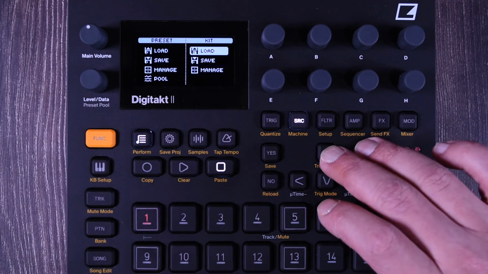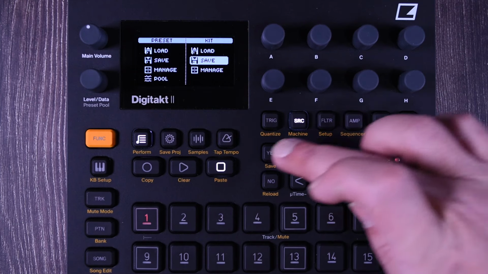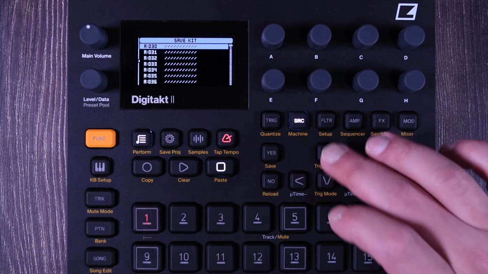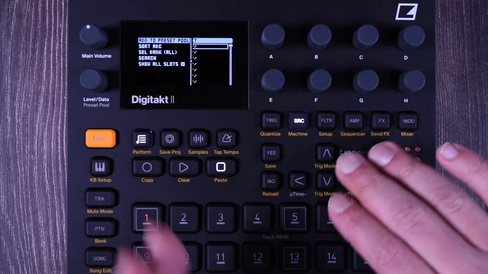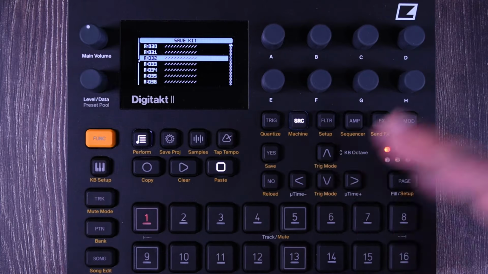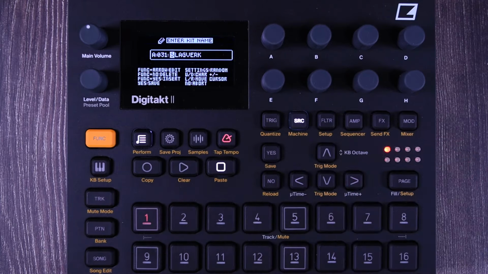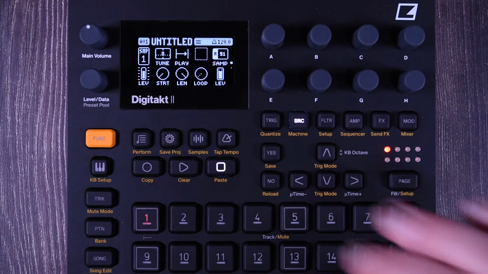You can go right here and then save the kit. And this will store on whatever slot that you select. Right here, you can, of course, choose the bank. You can select whatever slot, and it will take you to the naming screen, and so on and so on. And this will store the kit, right? So you can reuse it later.